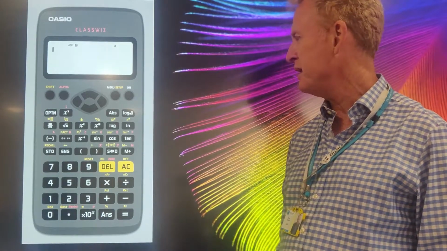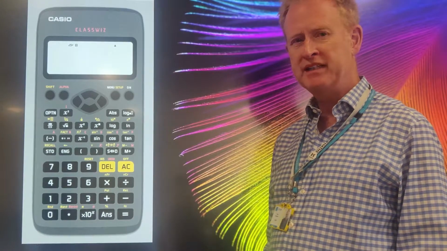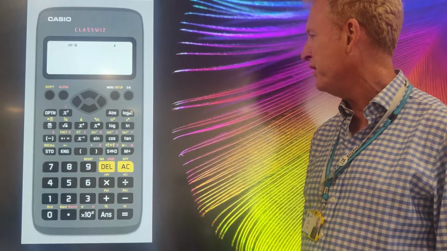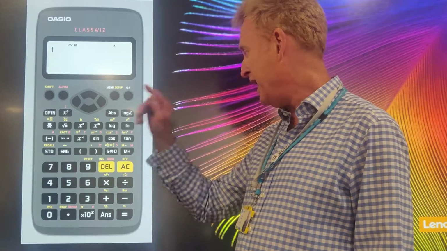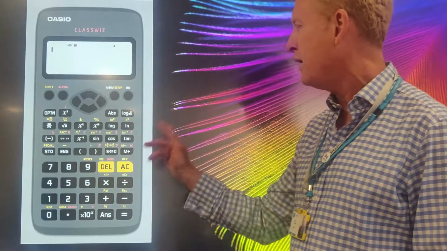Here with some more tips on how to use different buttons on your calculator. Buttons part 2, you can call this if you like. So let's have a look at some of the other buttons we got on here then. We'll have a look at some of these cubed and squared buttons. Make sure you're happy using those.